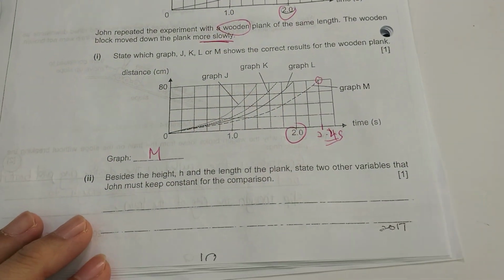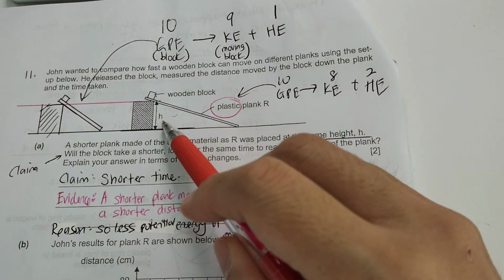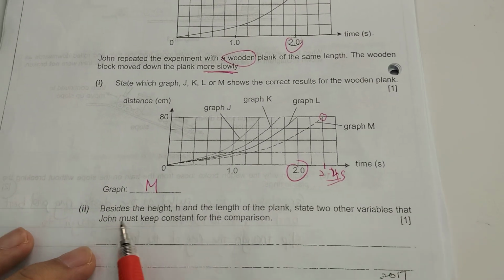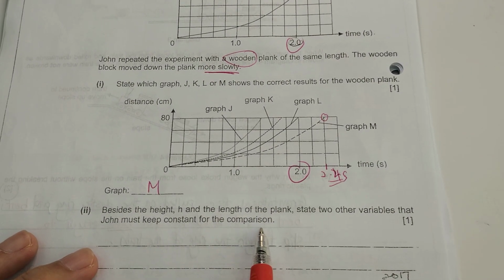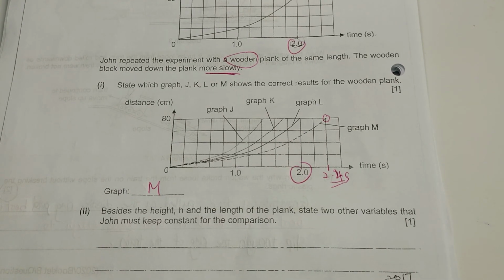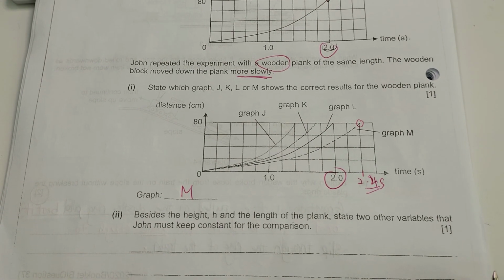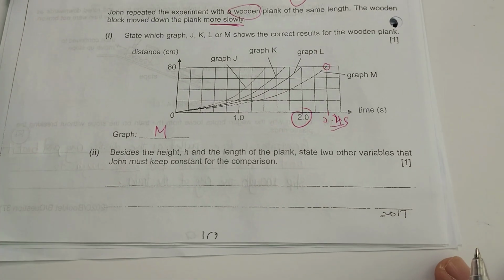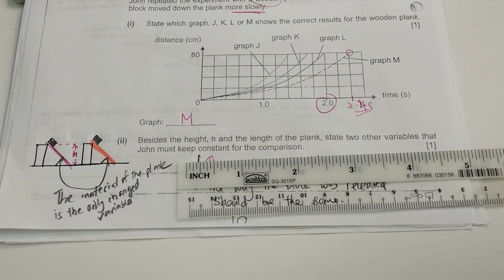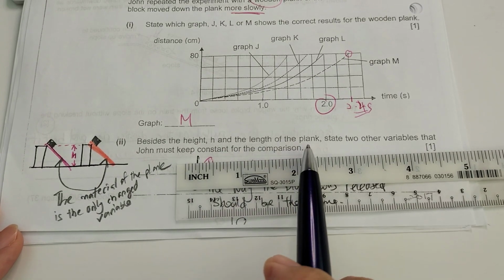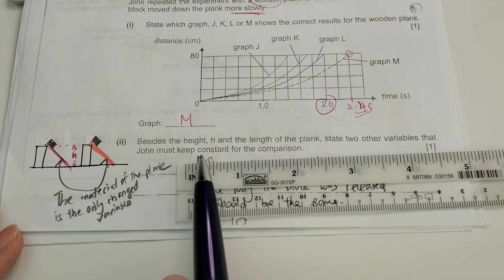Now, besides the height h and the length of the plank, what are 2 other variables that John must keep constant for the comparison? Now, in this case, we must first know what he is comparing. 2 different materials, so you're comparing the frictional force, right? So anything that will affect the speed will be the case. So what are the factors that he must keep constant? So this question says, beside the height h and the length of the plank, state two other variables that John must keep constant for the comparison.